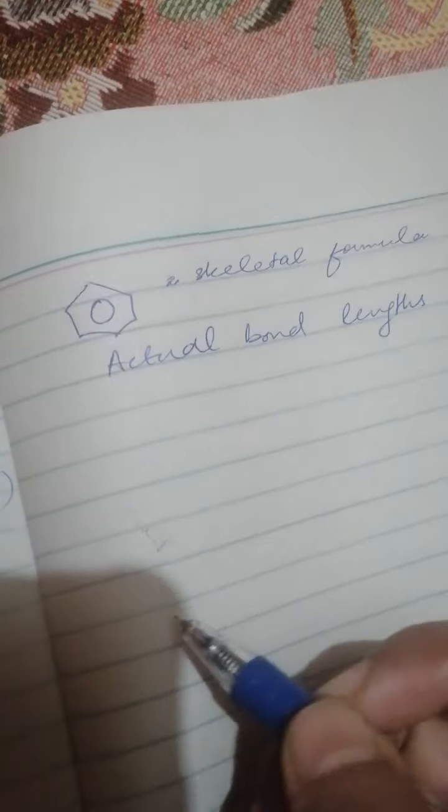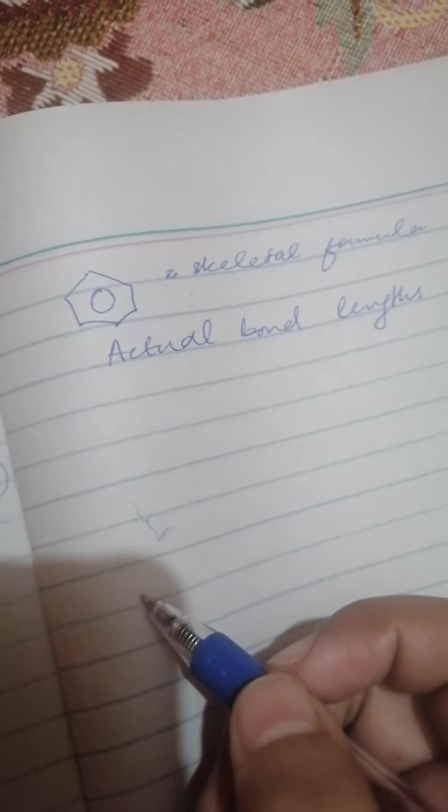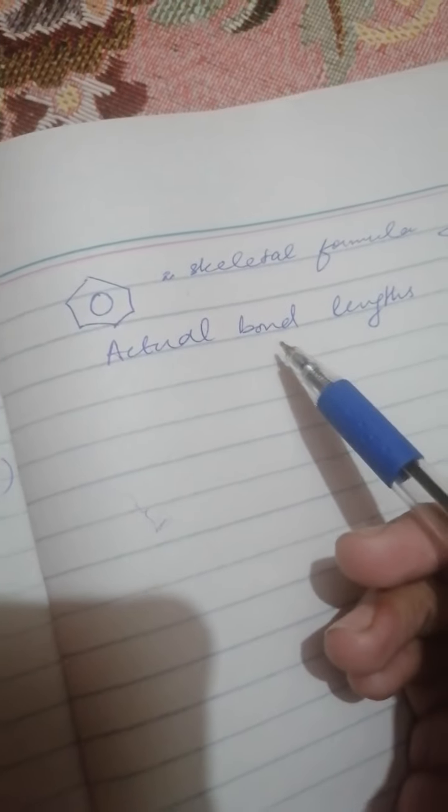So we can now measure the actual bond lengths of the carbon atoms that are present inside this hexagonal structure. However, this was impossible in the 19th century when Kekulé worked on the benzene ring.